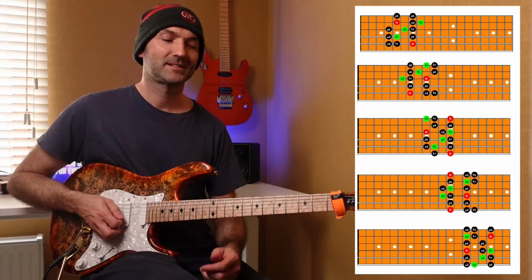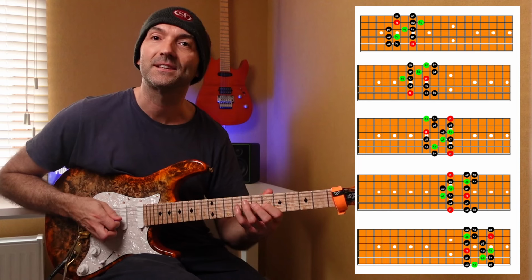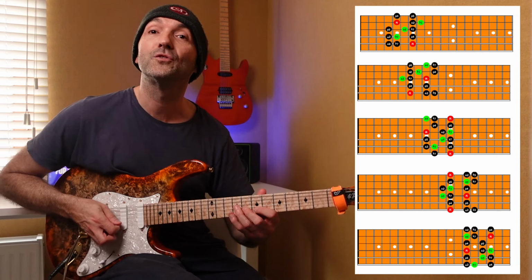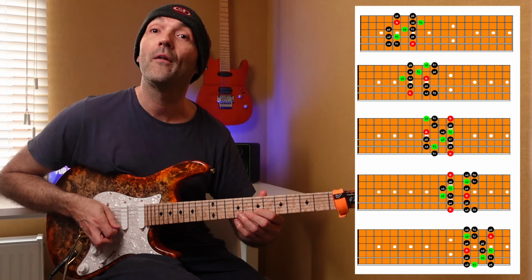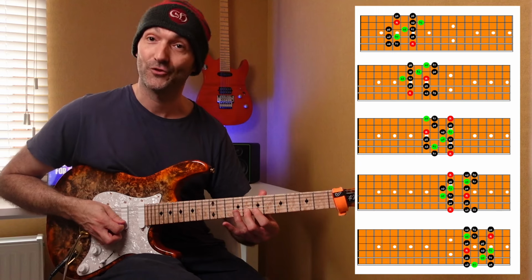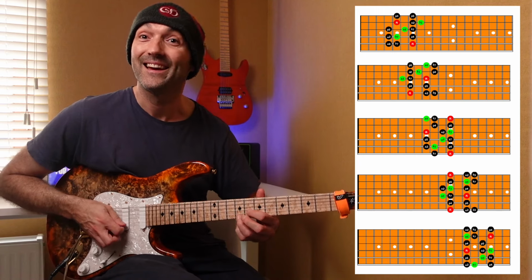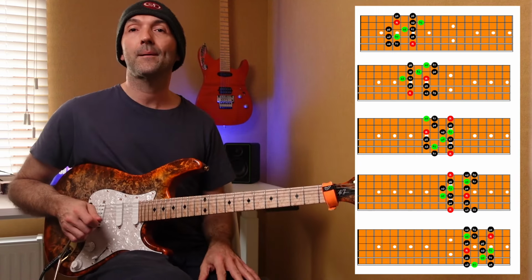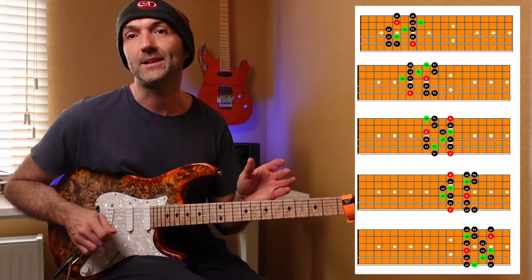Take you to one more example. So 1, 2, 3, 4, 5, 6, 7. See, it's every time that interval between the flat 3 and the 6.